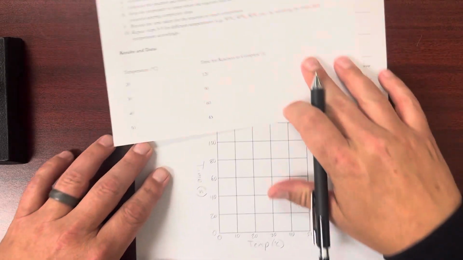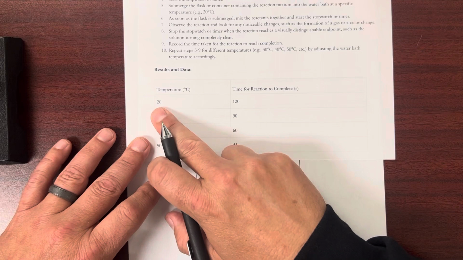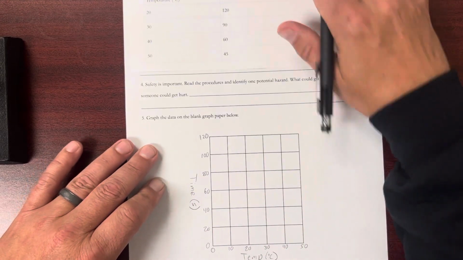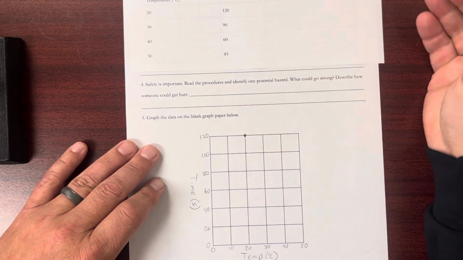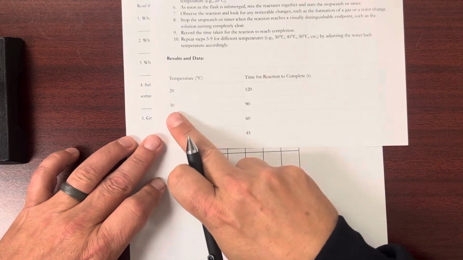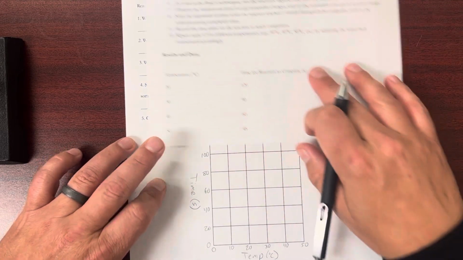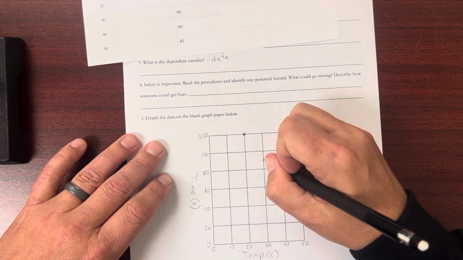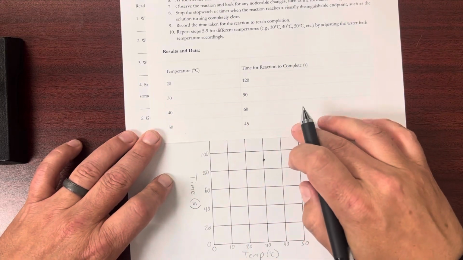If I look at my data table here, let's graph one. Temperature of 20, reaction time 120 seconds. 20, 120, right there. Let's do another one. Temperature of 30, reaction time 90 seconds. So that got faster. And you'll finish up graphing these last 2 points.